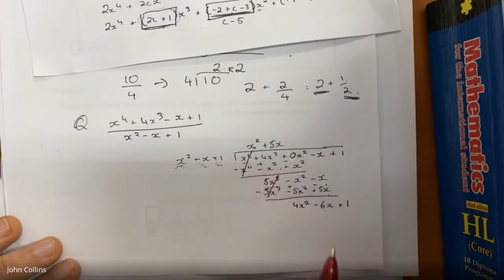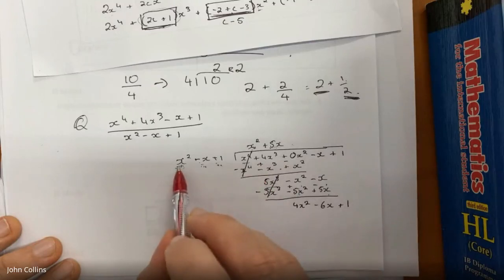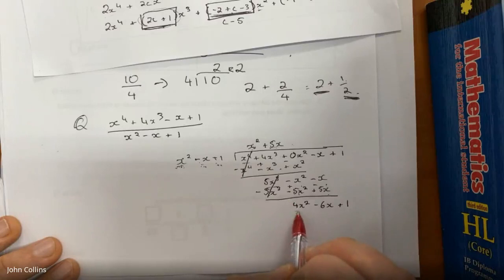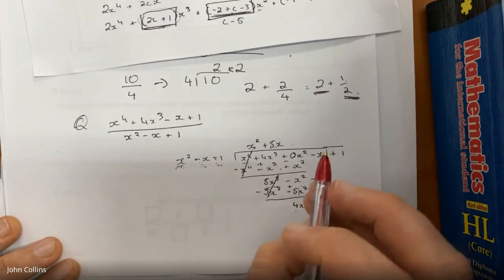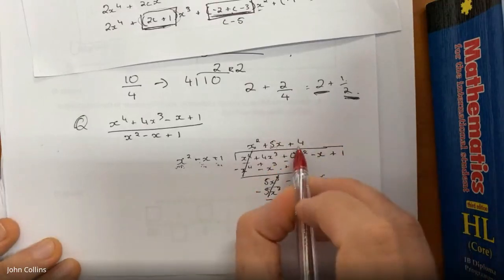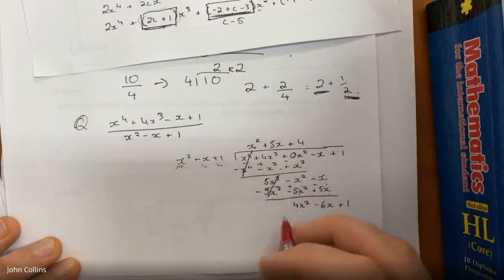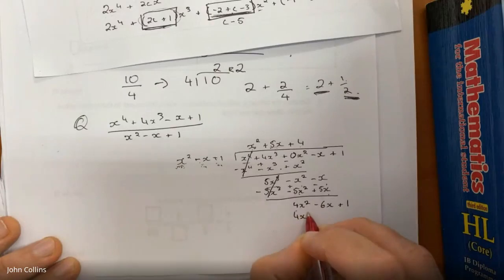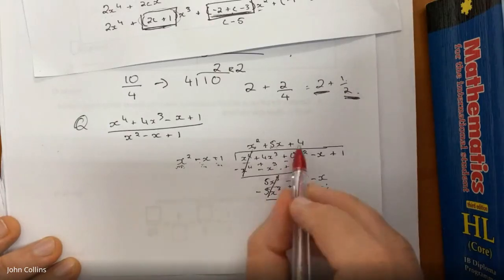All right, so last thing, looking at the x squared again. X squared times what gives this 4x squared? So it's just 4, isn't it? I think it's just 4. Plus 4. Let's check that by multiplying each term. Plus 4 times that. 4x squared. Plus 4 times.